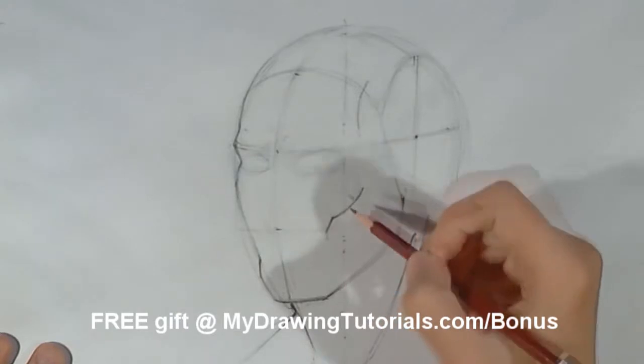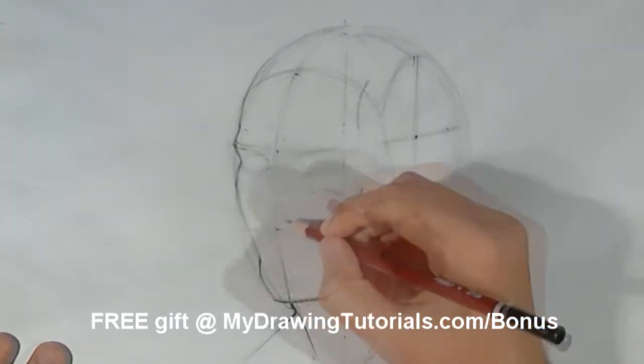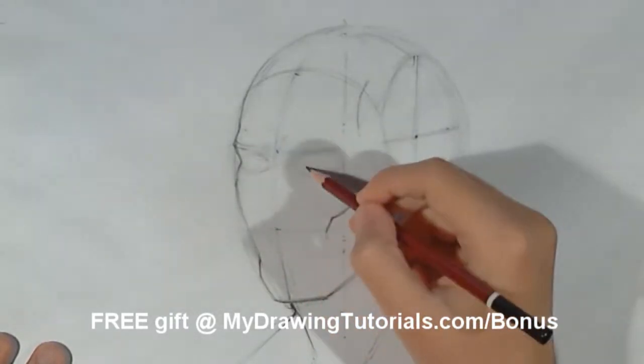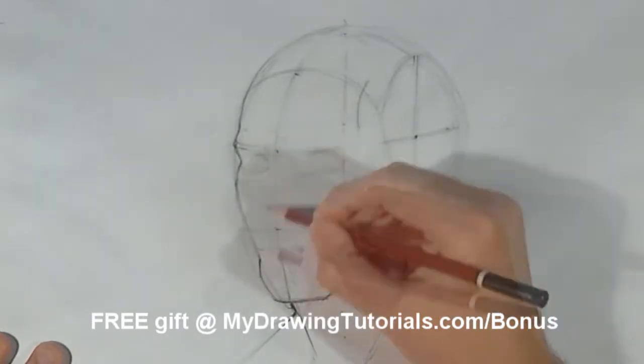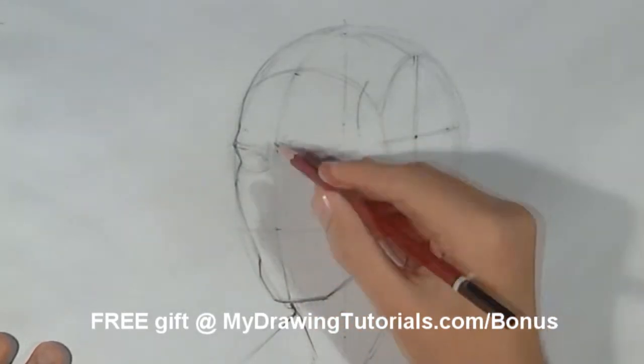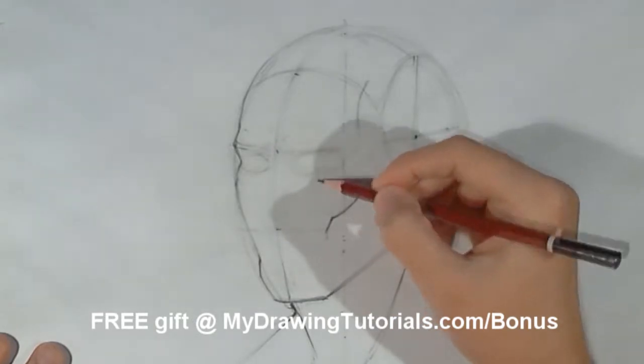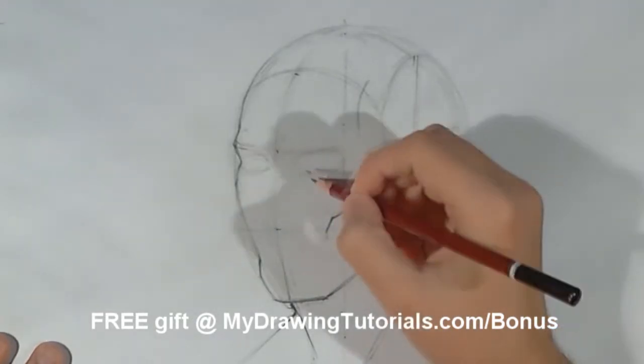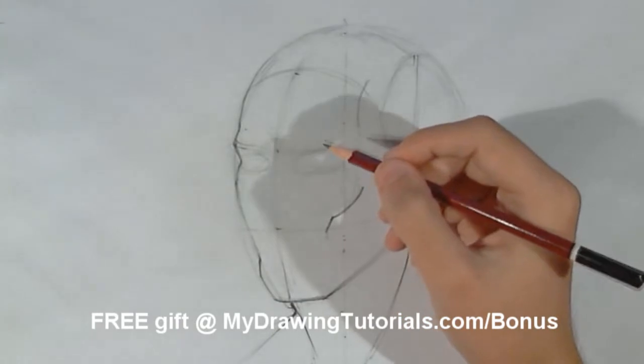Alright, now let's move on to the nose before we start the eyes, because the nose connects directly to the eyebrows, and under the eyebrows we're going to draw the eyes. So how do we draw the nose?